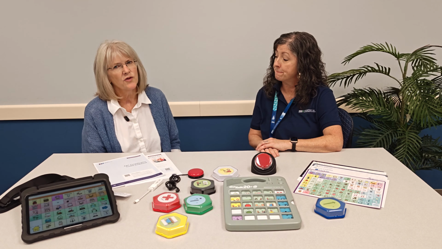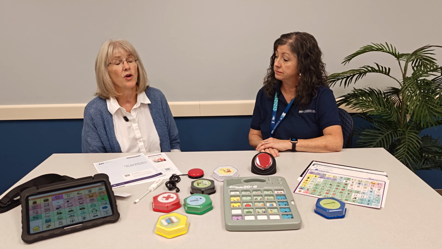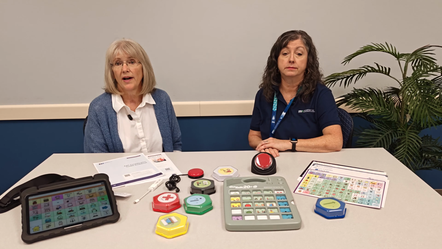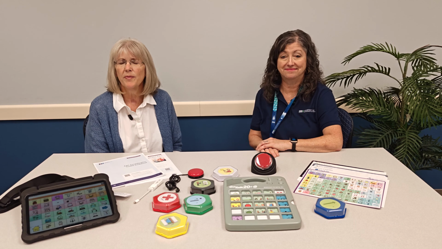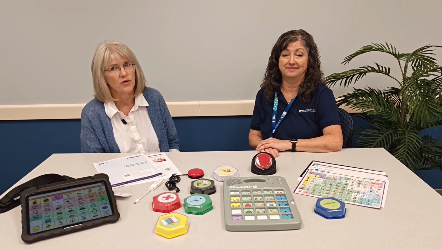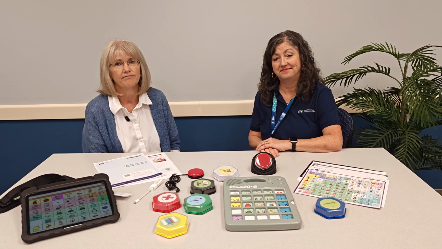And remember, this toolkit is here to support your exploration. By trialing different tools and documenting the students' responses, you're helping identify the best path forward towards successful communication.